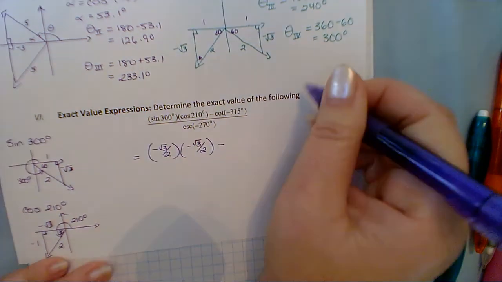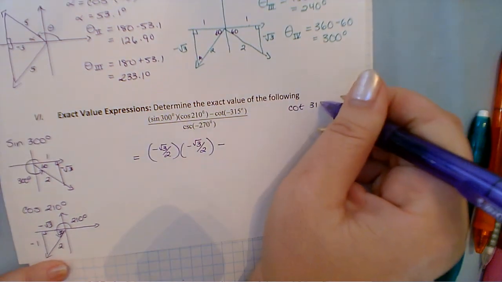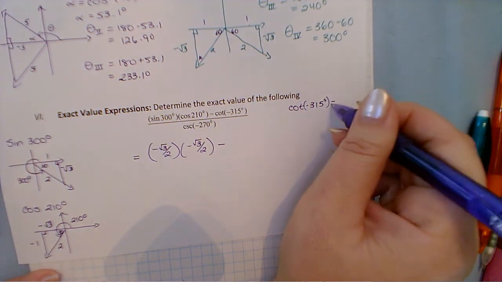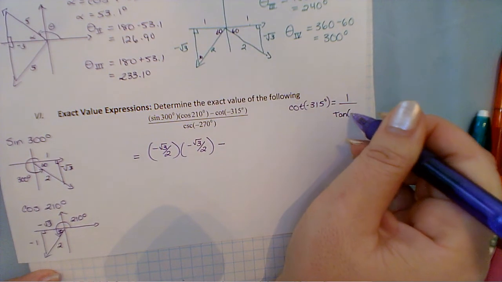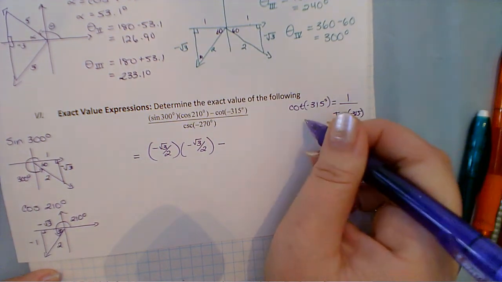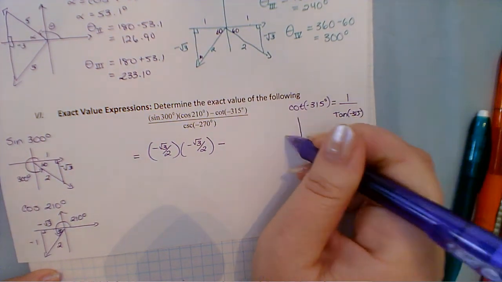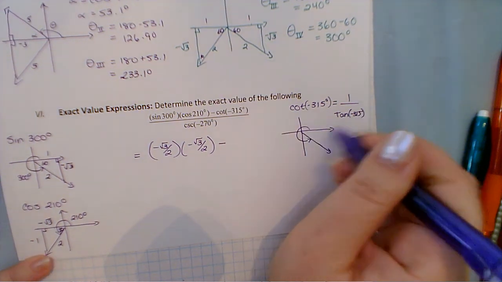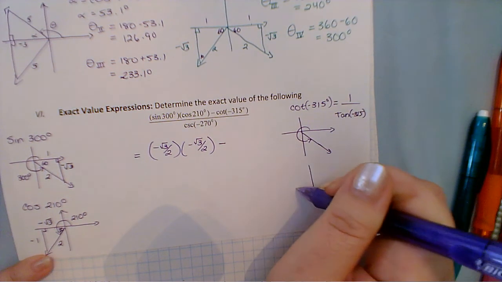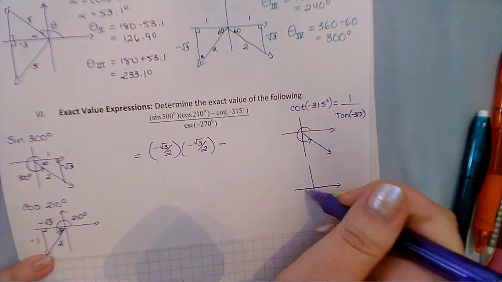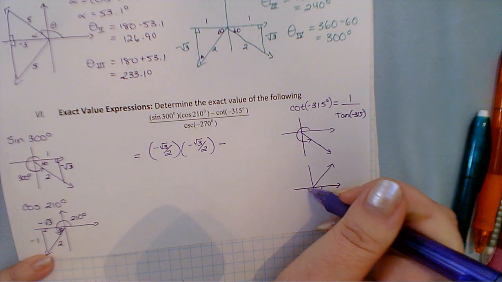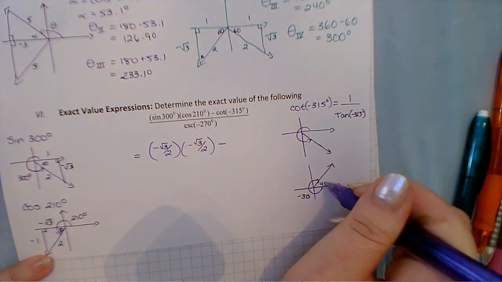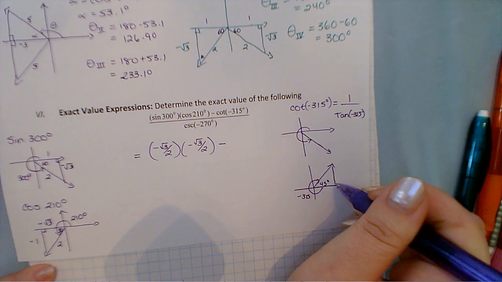All right, cot 315, and happens to be negative 315 degrees. So really that's saying 1 over tan of negative 315. So we got to figure out our tan answer. Now 315 is down here, but it's saying negative 315. So negative 315, if you start down and then you rotate, you're actually going to end up in the first quadrant. So that's negative 315. And that means you've left 45 degrees till you close up your triangle.